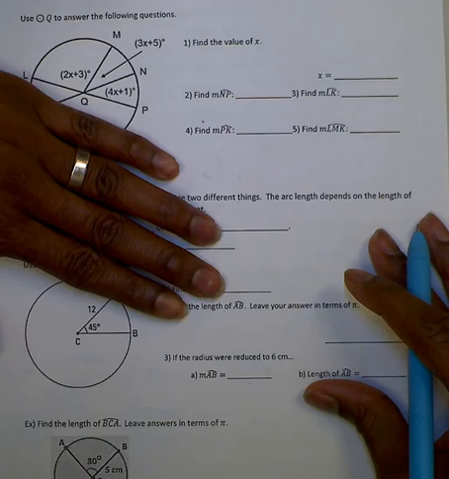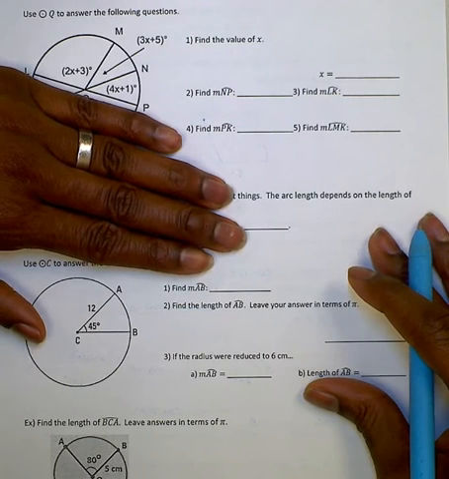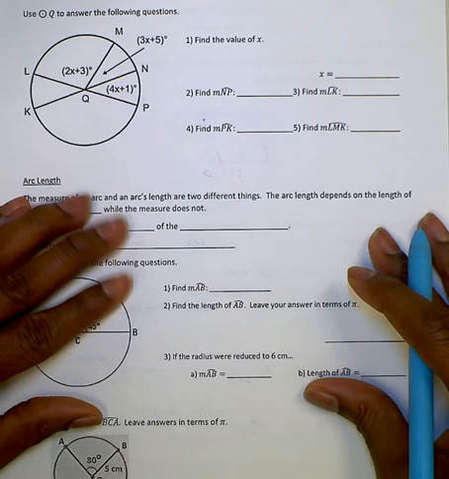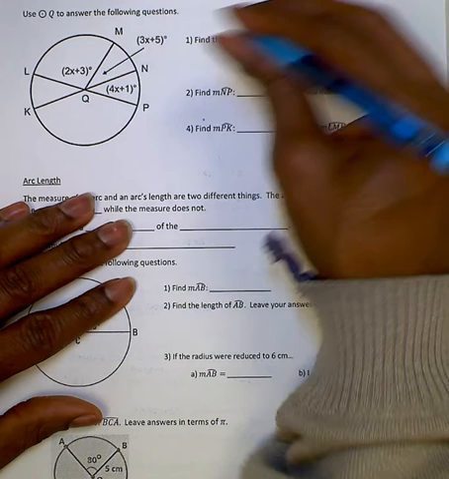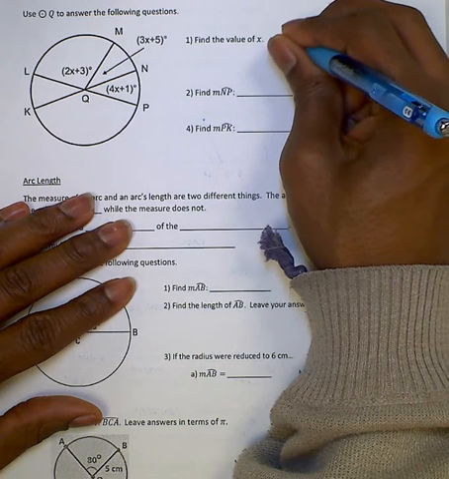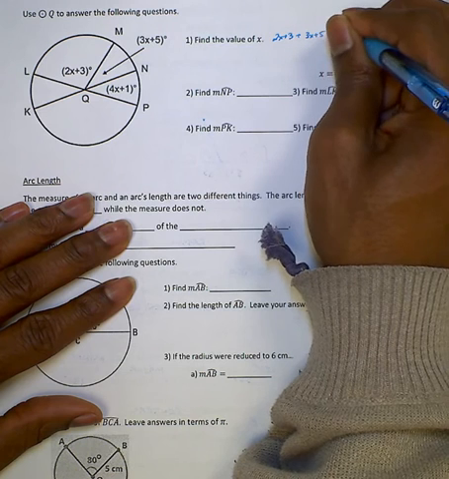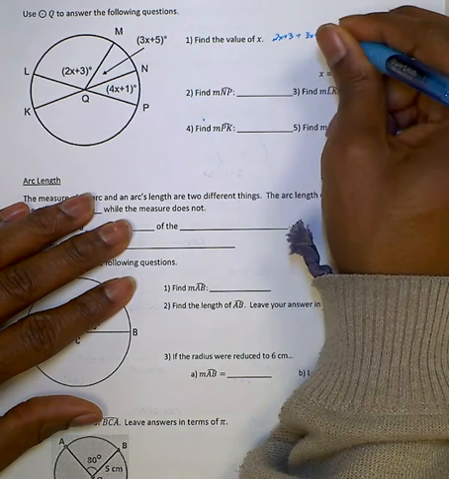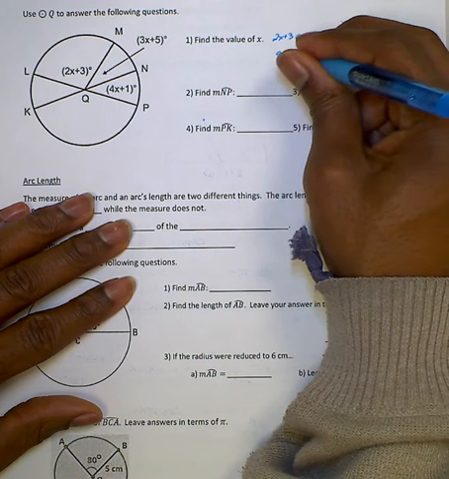Notice here we have LP. LP is a diameter, goes through Q, the center, and so we know that arc LMP is 180 degrees. So I can say 2x plus 3 plus 3x plus 5 plus 4x plus 1 equals 180 degrees. Adding all those together, that gives us 9x plus 9 equals 180.